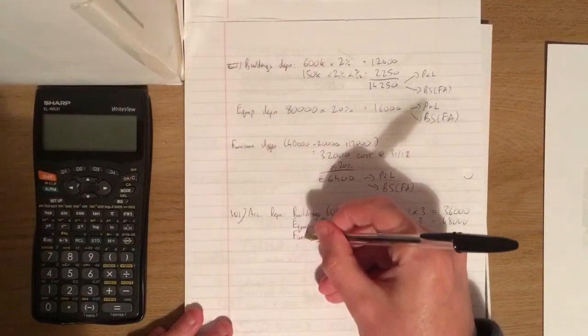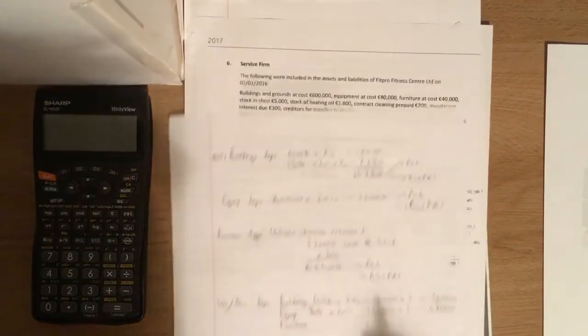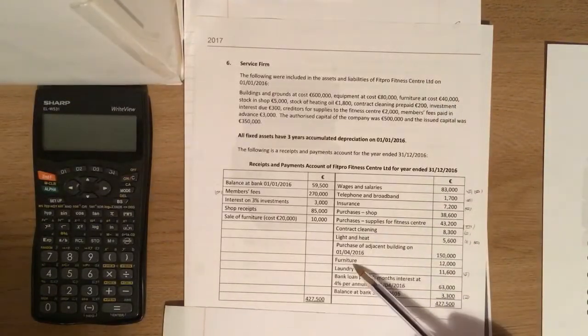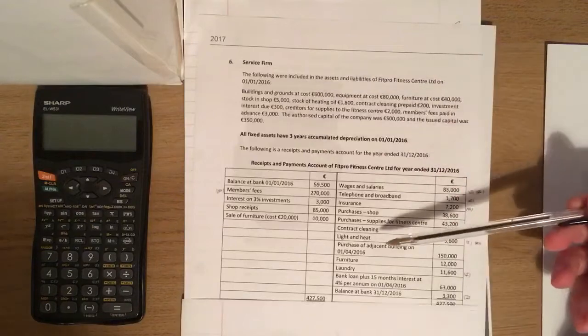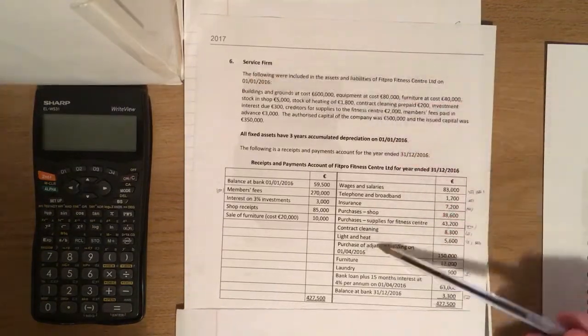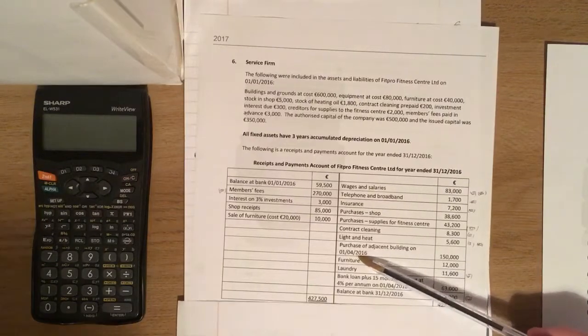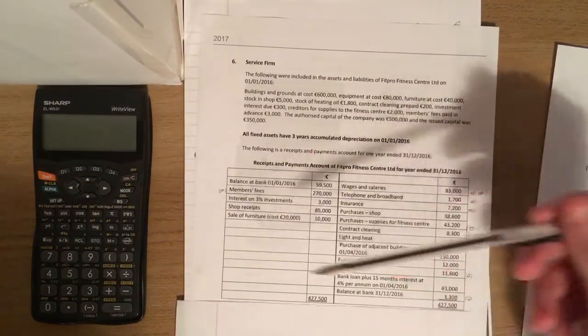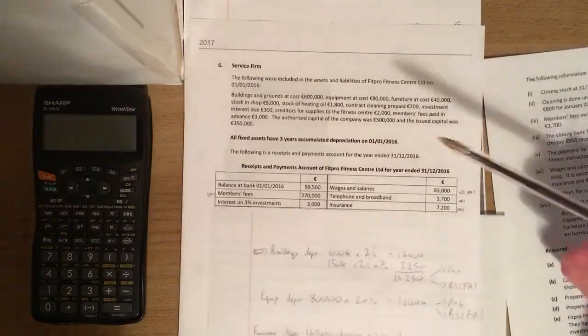Furniture then. I did buy some buildings during the year, but remember, I'm just looking at 1 January, so at the start, the fact that I bought some buildings on 1 April is not important to me. Same with the furniture. I sell some during the year, I buy some during the year, but that's not important to me.